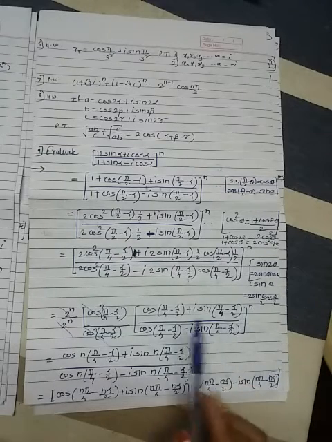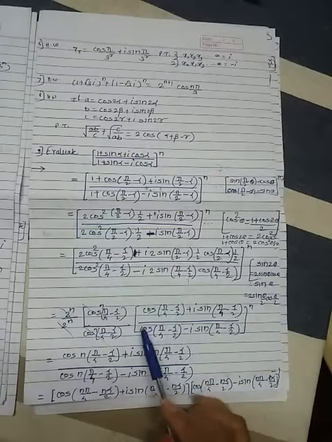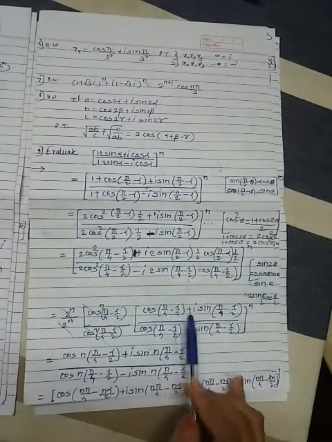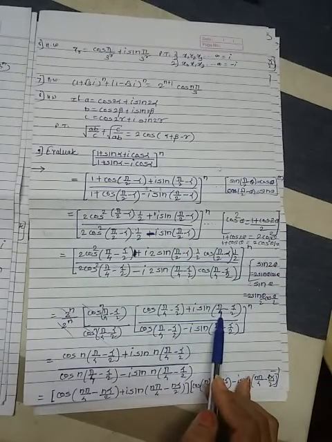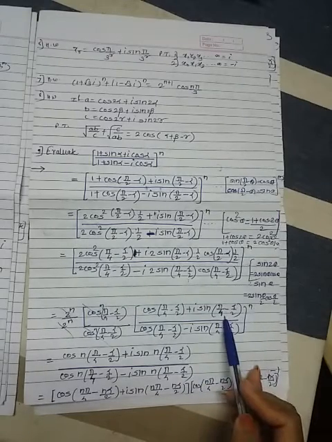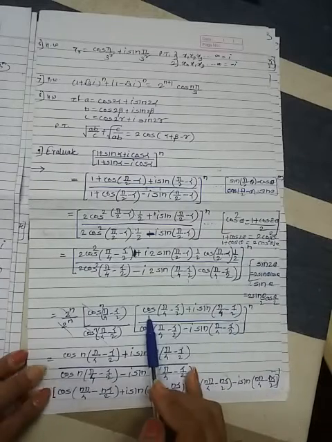Okay, now if we observe this example, we convert it into cos plus I sine, which is applicable to De Moivre's theorem. Now take n inside to this angle by De Moivre's theorem. What we get?